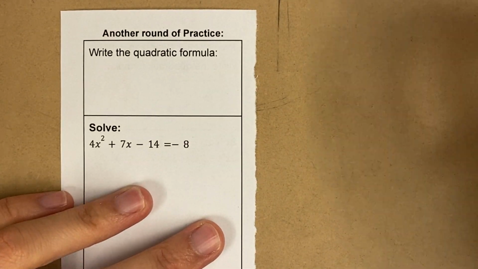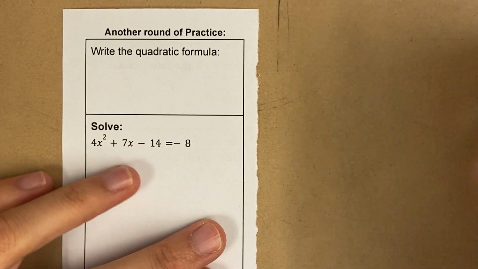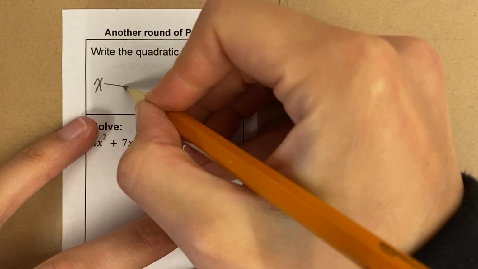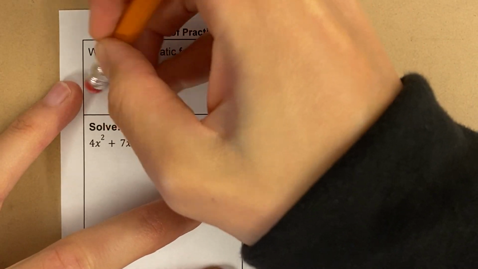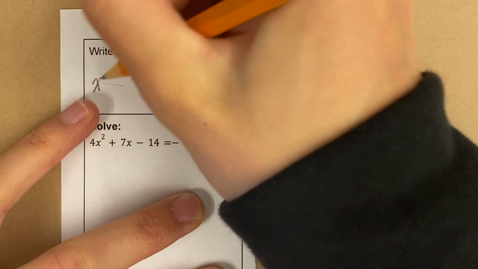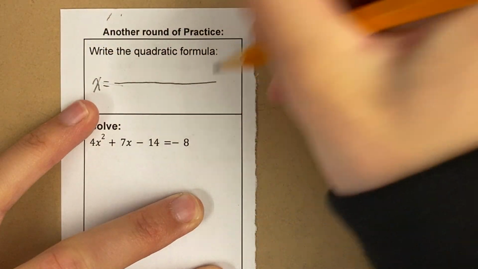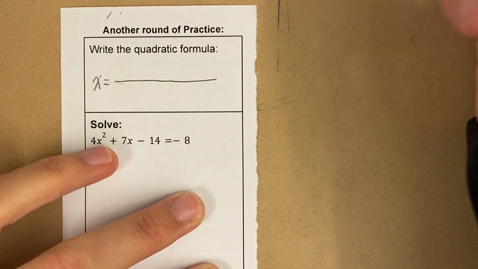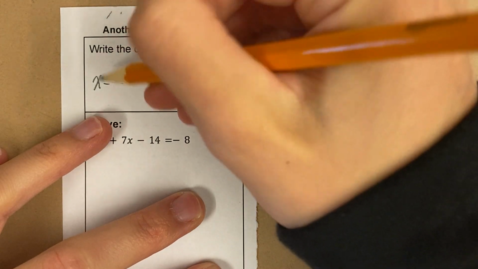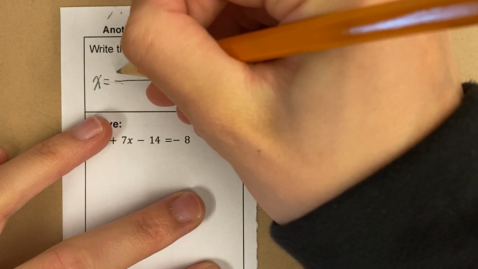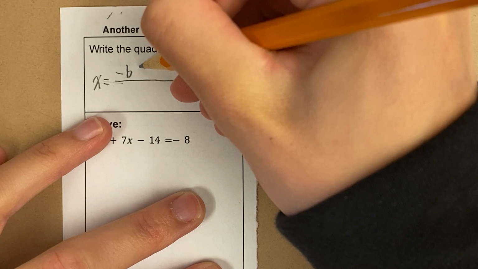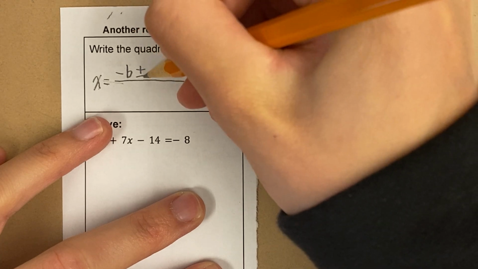Let's take a look. This is what your quiz is going to look like. First, you have to have the formula memorized. You can remember the song. I would just literally YouTube quadratic formula song. There's lots of options.